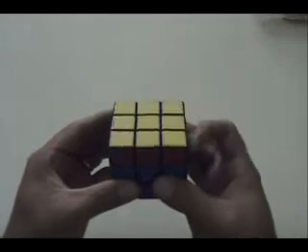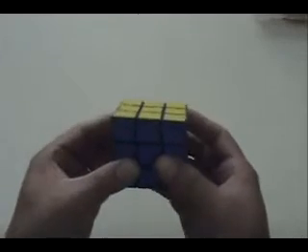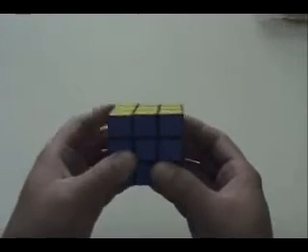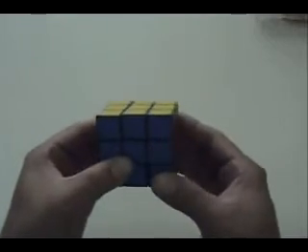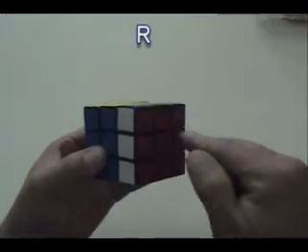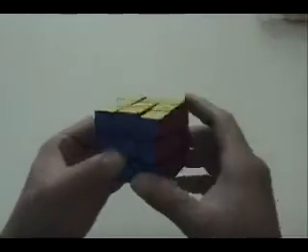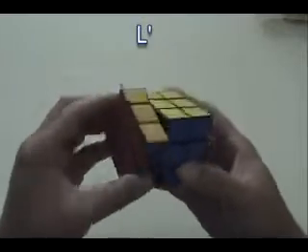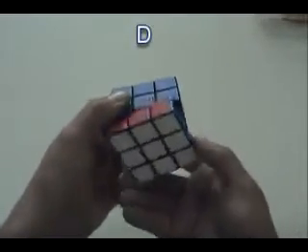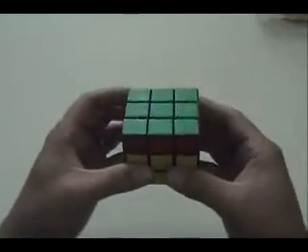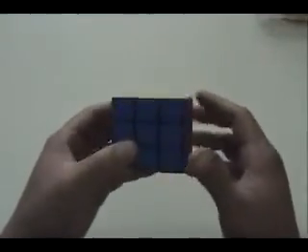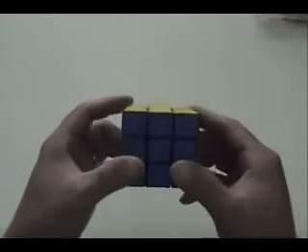So it goes up, up inverted, up, up inverted. And it goes like that for all the faces too. Right is clockwise, right inverted, counterclockwise. Same with left, left inverted, down, down inverted, and back, back inverted. But you don't really have to worry about back too much, not in my tutorial.